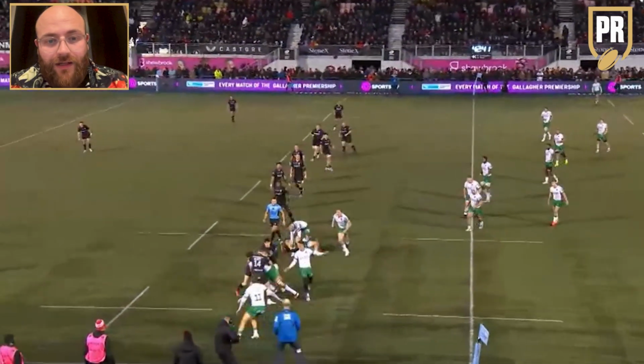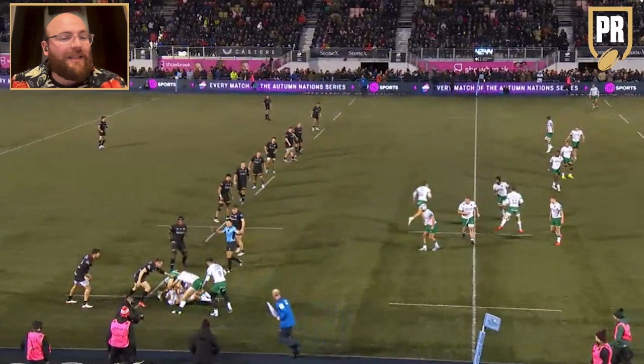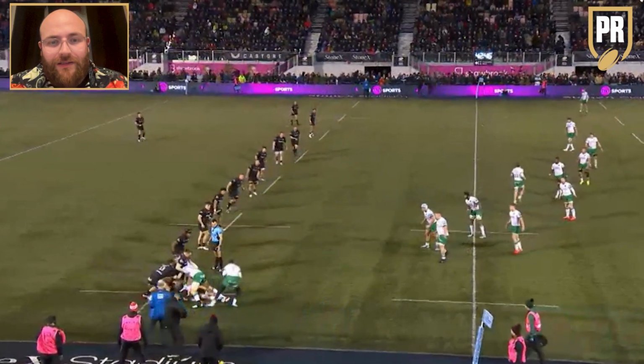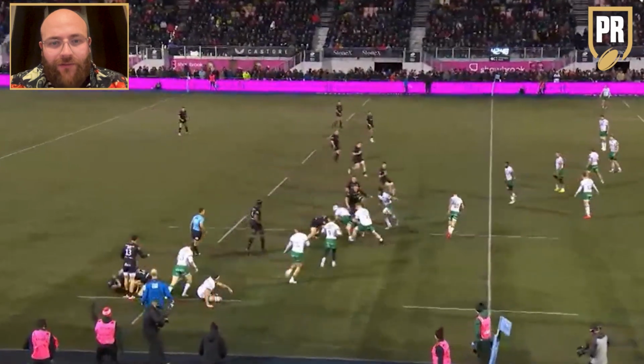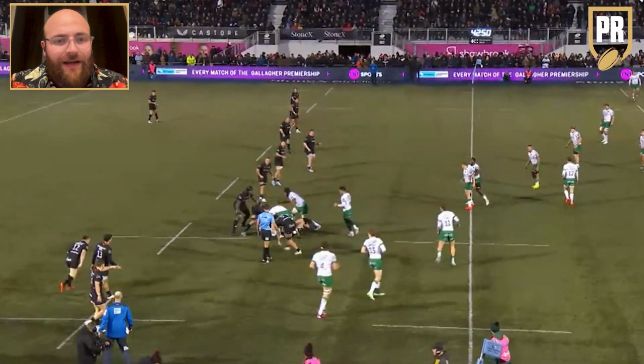So Saints decide to go down the blind side. Again, that does make it a little bit harder to push this edge because it just means that Saracens can take that time. Everyone else out wide doesn't really get involved, so they can just spread this out wide a little bit. But now they're going to go back the other way. They've got all this room to attack. And this is almost exactly what we saw in that animation.